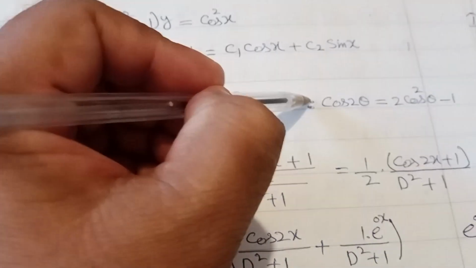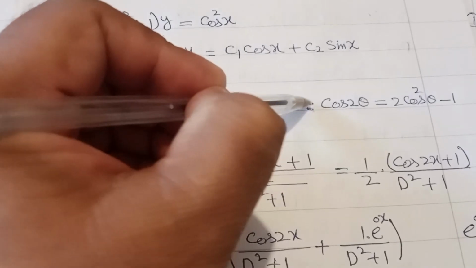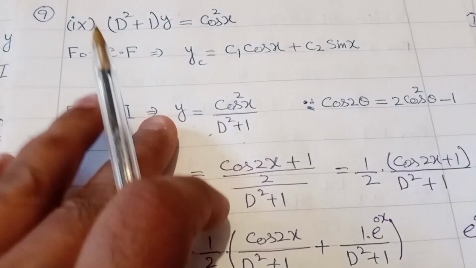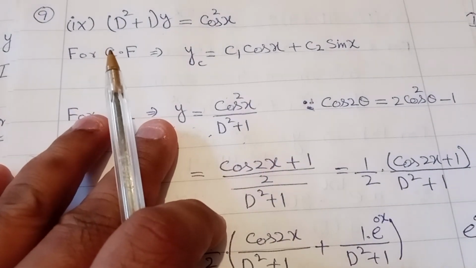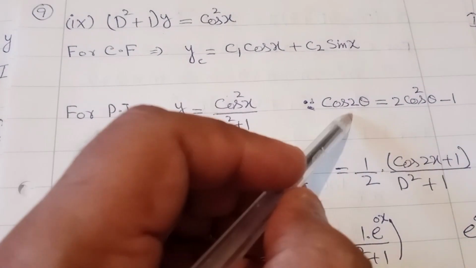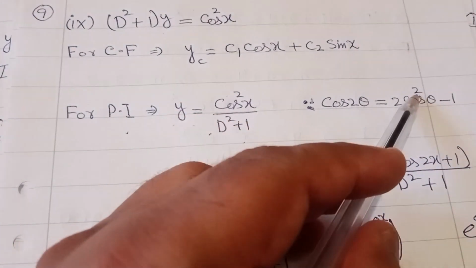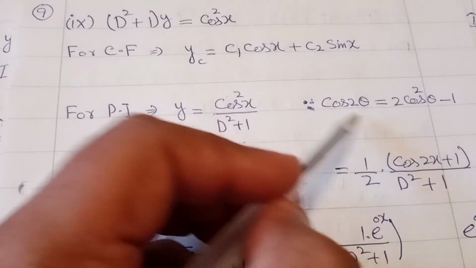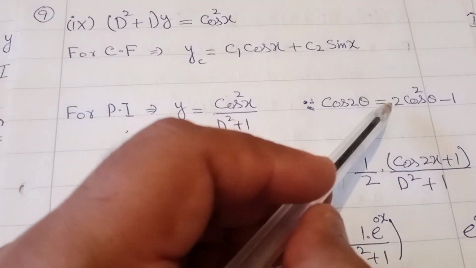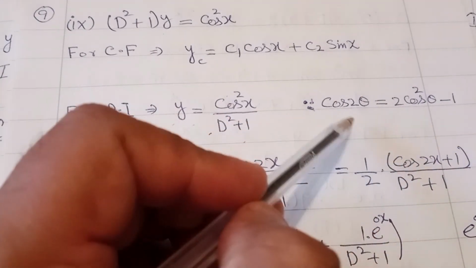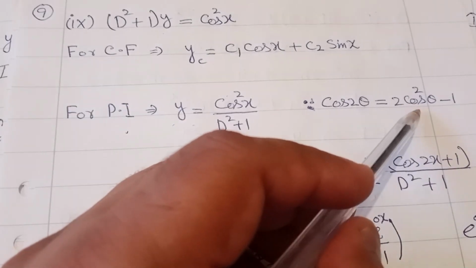One very popular trigonometric identity we have already studied in the intermediate classes, that is cos 2 theta is equal to 2 cos squared theta minus 1. By using this identity, we extract the value of cos squared x from here.